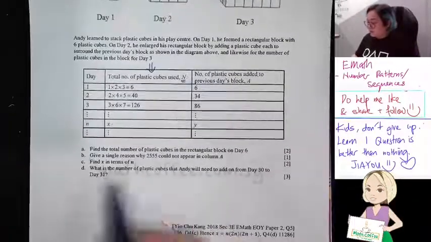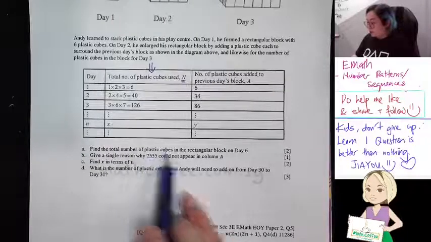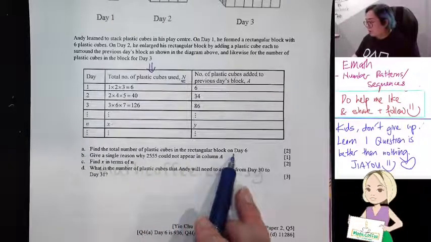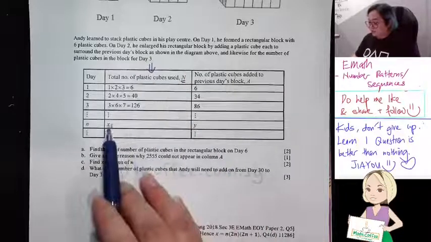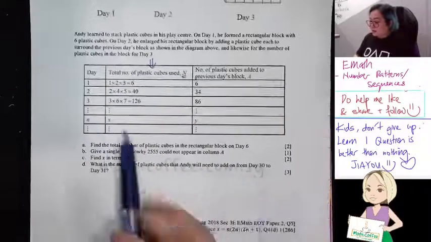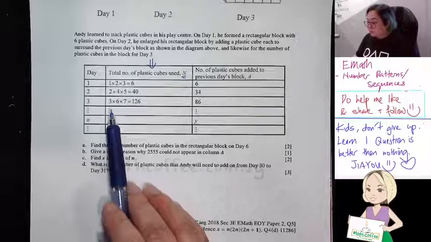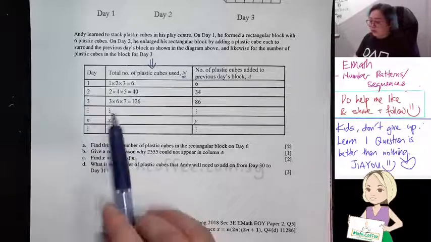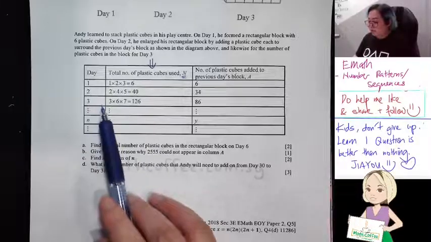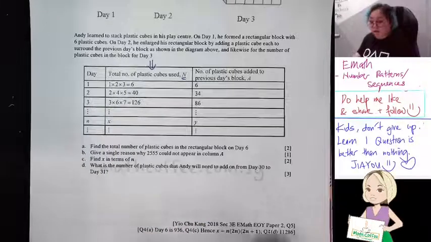They say find the total number of plastic cubes in the rectangular block on day 6. If you want, day 6 is still manageable, you can do it, but I think it's still far away. I still have to write like 4, 5, and then 6. So I shall analyze our formula.